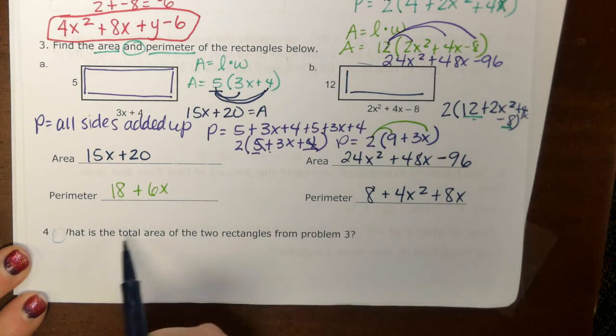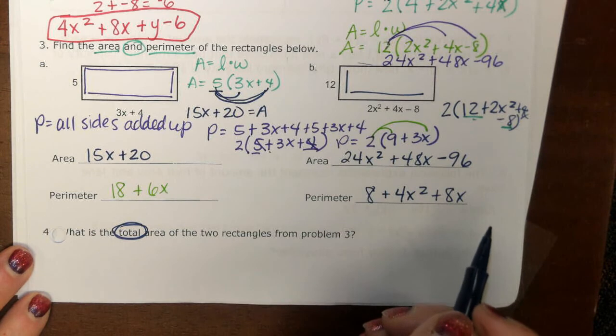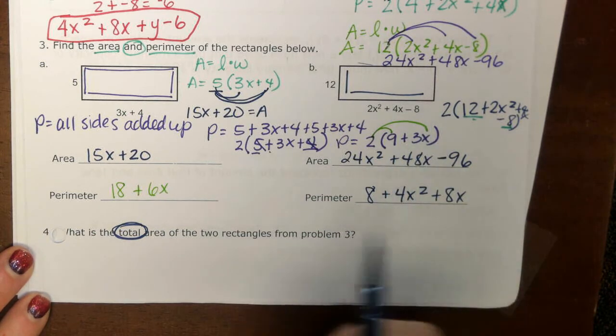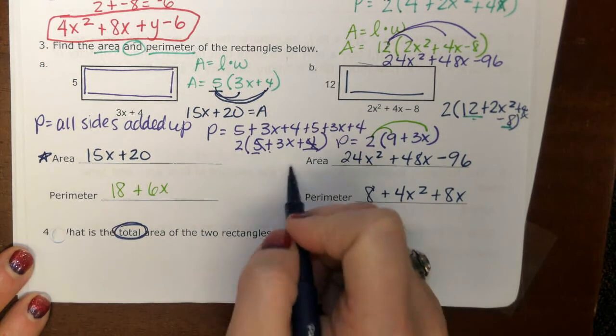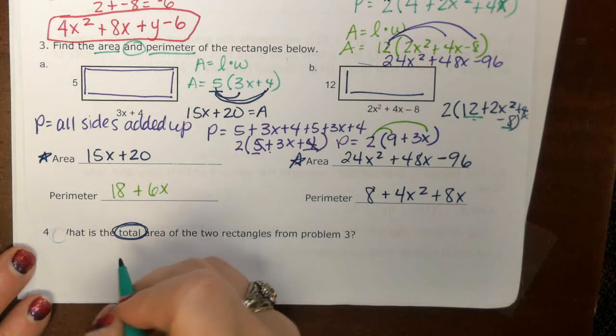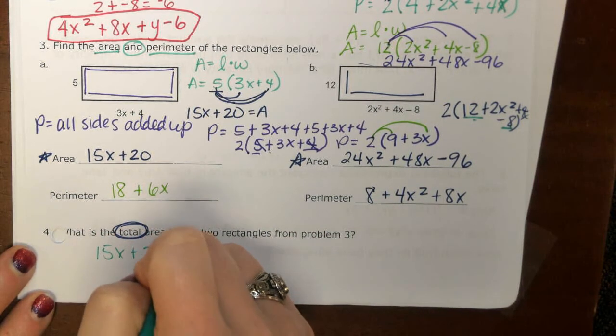Alright, and then number 4 says, what is the total area? Total means adding them up of the 2 rectangles from problem 3. So we are just going to add up this area and this area. So we're just basically going to be combining like terms. 15x plus 20.